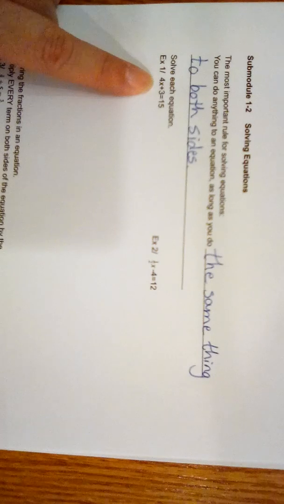This is Submodule 1-2, Solving Equations. The most important rule for solving equations is you can do anything you want to an equation as long as you do the same thing to both sides. Okay? So, if we know to solve an equation, we need to get the variable by itself.